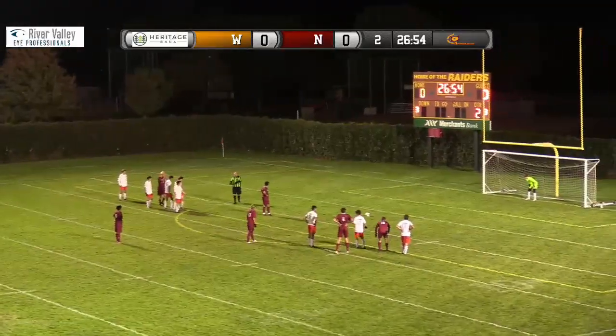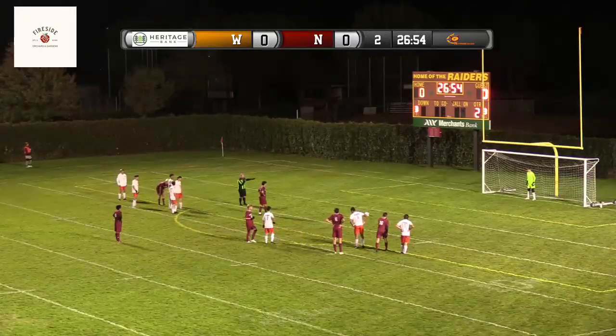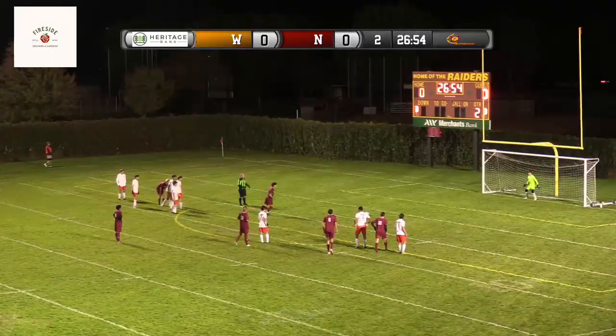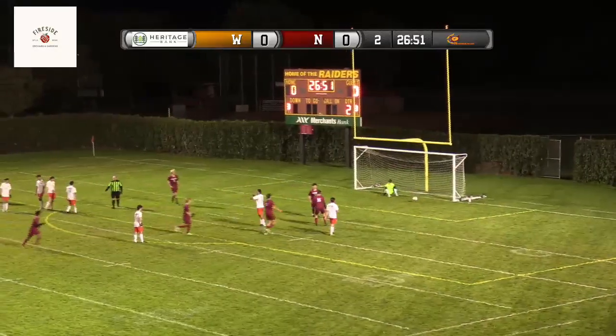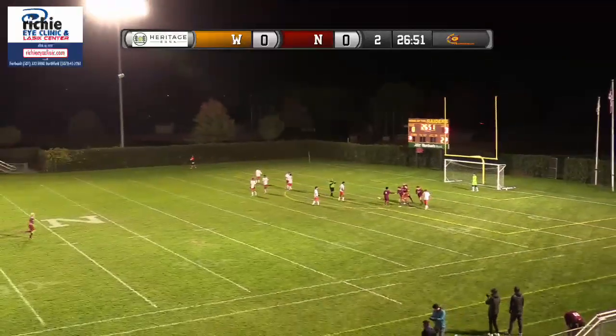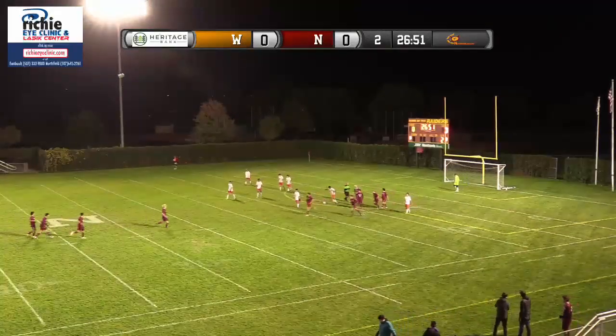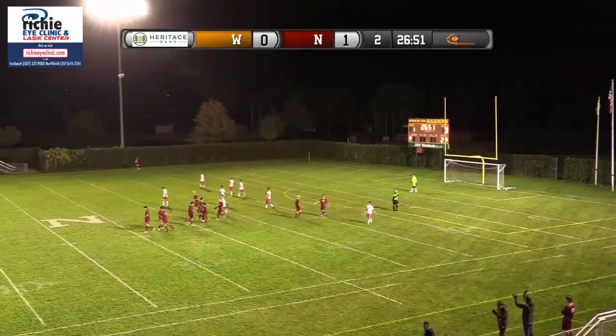Yeah, great opportunity for the Raiders. This is exactly what they need. Ramirez now just needs to put this one in the back of the net. And it's a goal for Manny Ramirez. Raiders go up 1-0 against the Windhawks. That is exactly what the Raiders needed, going up 1-0 early on in this game.